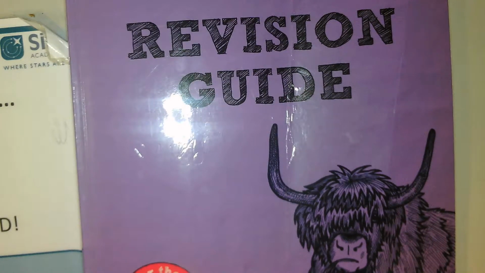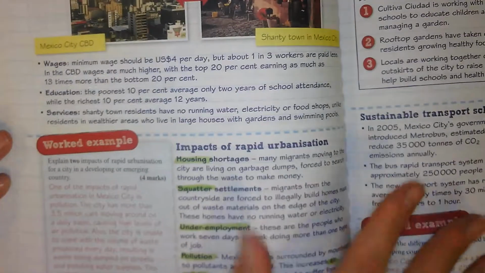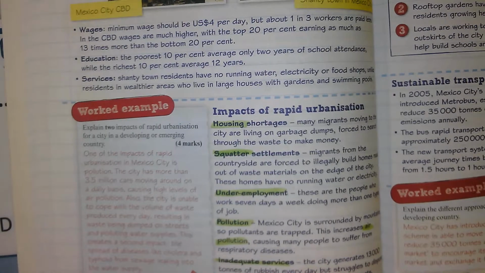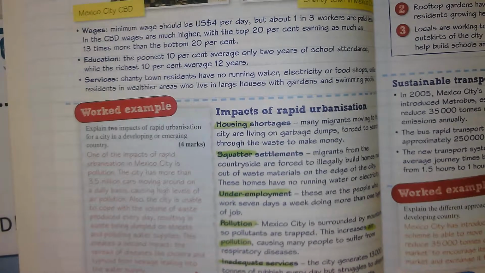And the revision theme that we're doing at the moment, which is being advertised around the academy, is about changing cities, which is something we did at the start of year 10. So we need to revisit it so that you can get this into your long-term memory and you'll be able to answer the questions on this in both mocks, and then in your real exams.